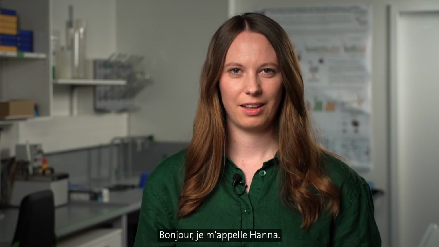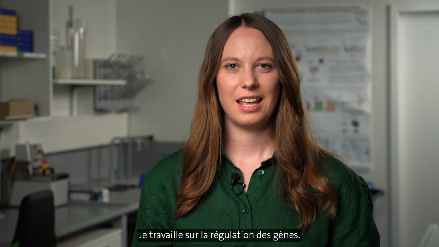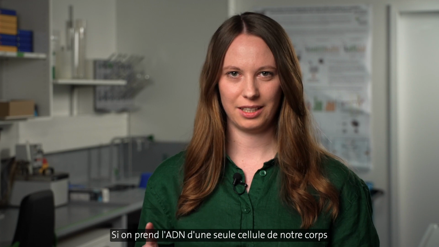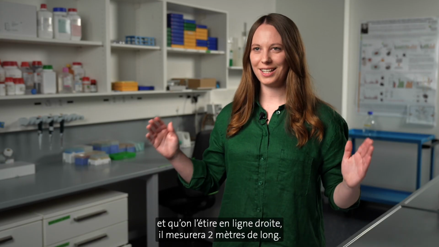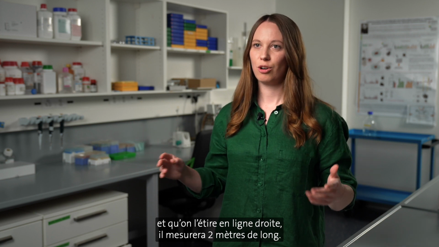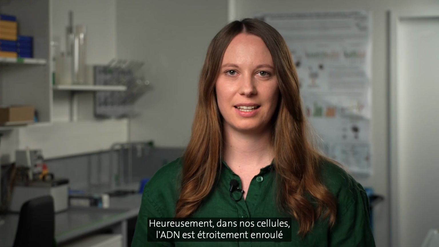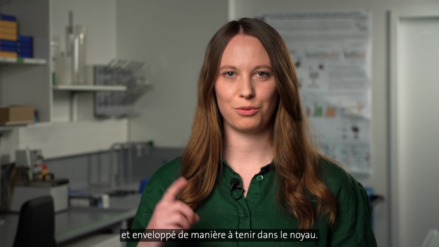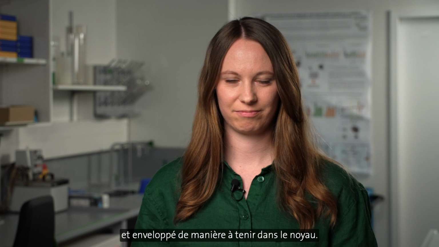I'm Hanna. I work on gene regulation. If we take out the DNA of a single cell in our body and stretch it out into a straight line, it's going to be 2 meters long. Fortunately, in our cells, the DNA is tightly curled and wrapped up so that it fits into one single nucleus.